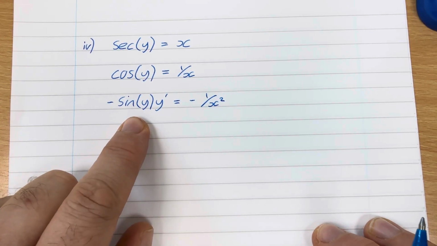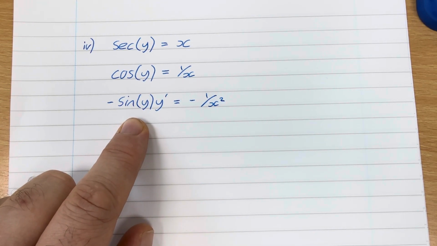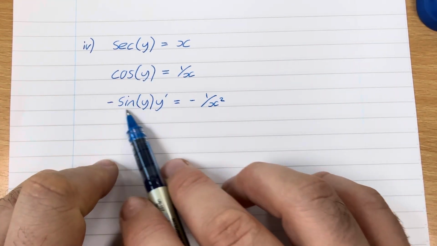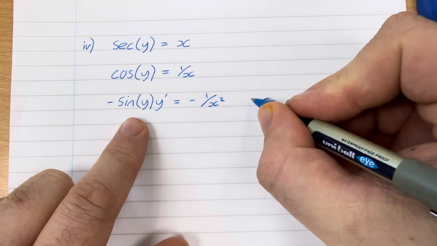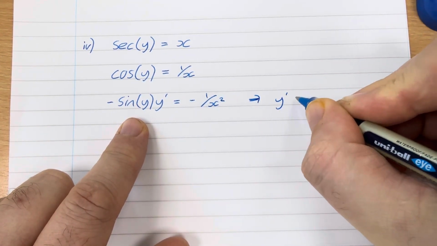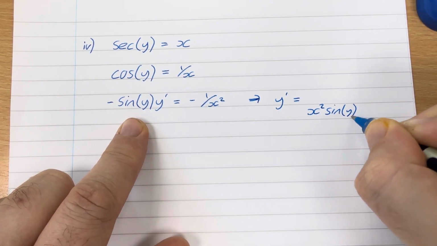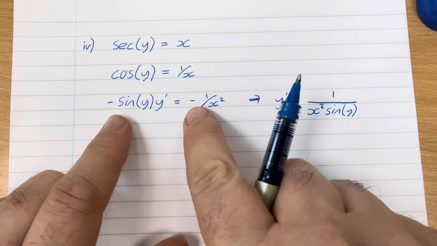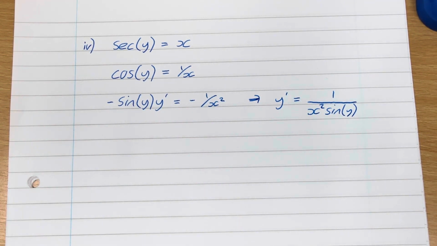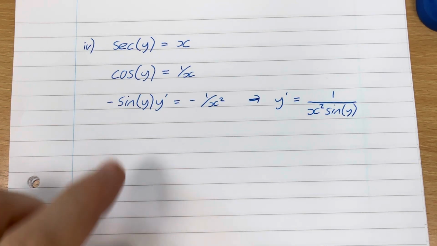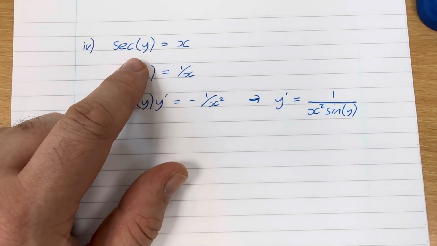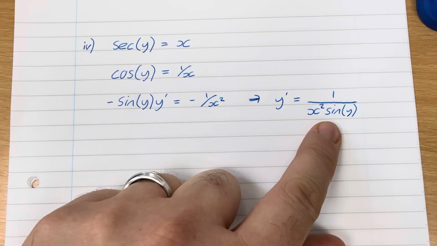Now I can divide by the sine y, and then I just need to make sine y, so I need to make sec y within that sine function, so I can replace that with an x. So that's going to give me y prime is going to be equal to x squared sine y, all under the number 1. The negatives have cancelled. Okay. Sec y equals x, and I want sine y.